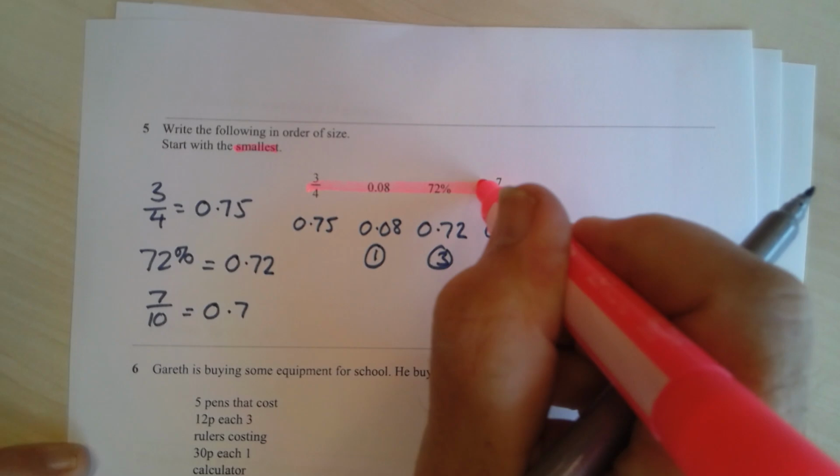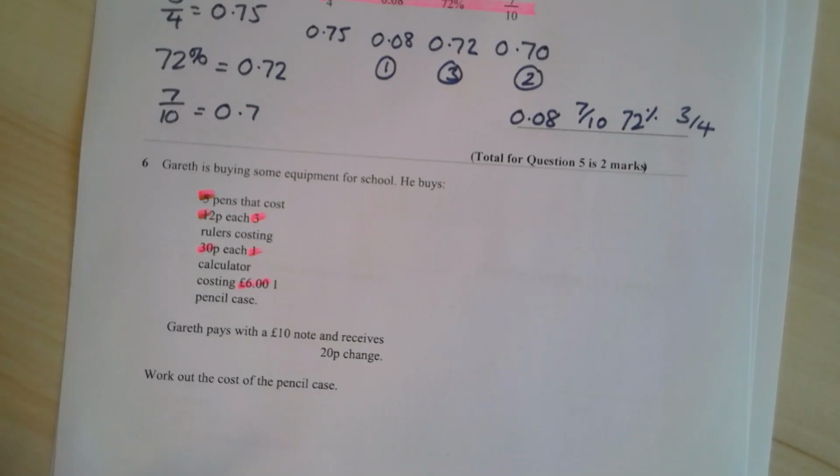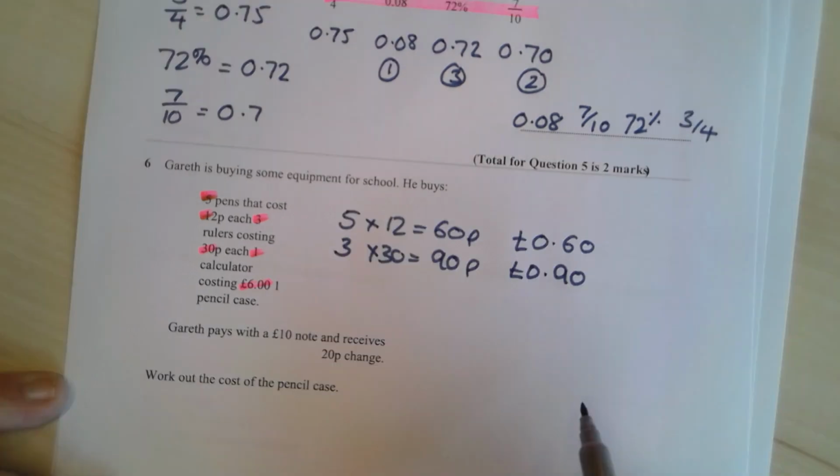So I'm going to change them all into pounds and say here I bought 5 pens at 12 pence, which is 60p. And lastly, I'm buying one calculator at £6.